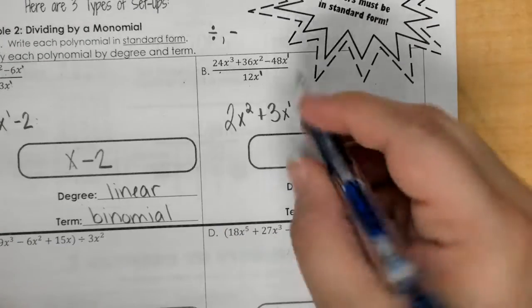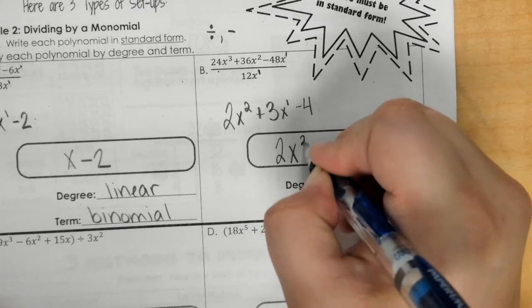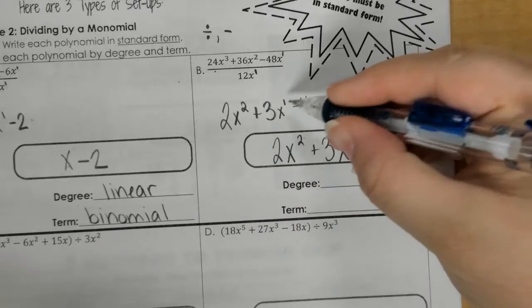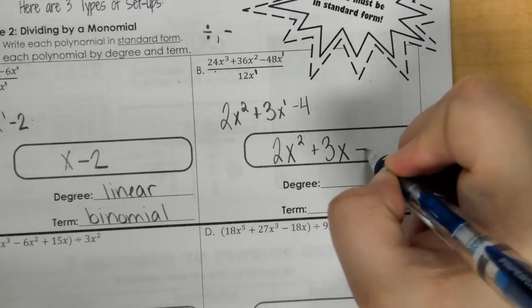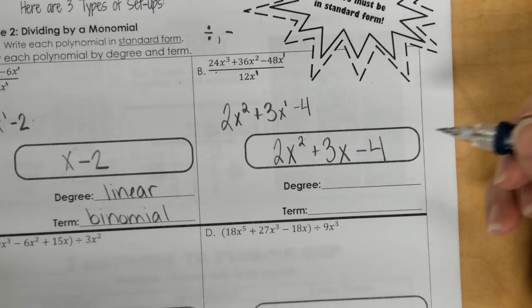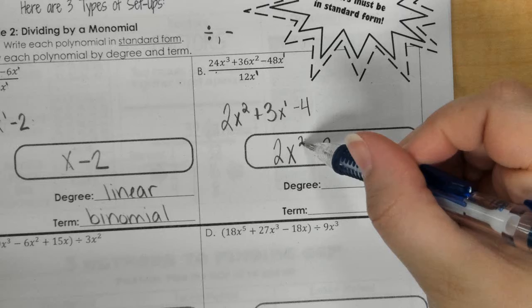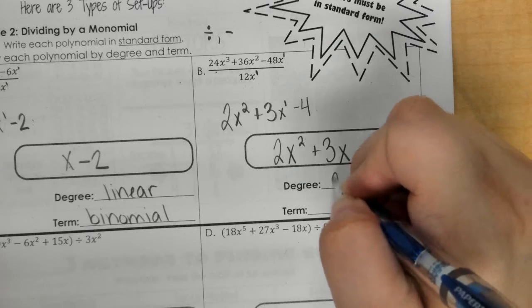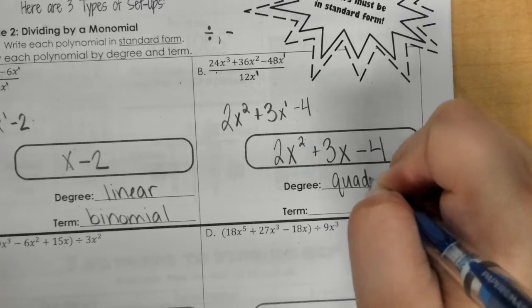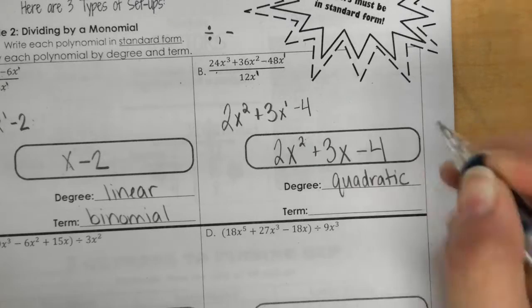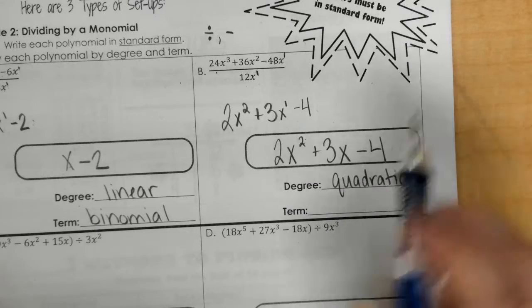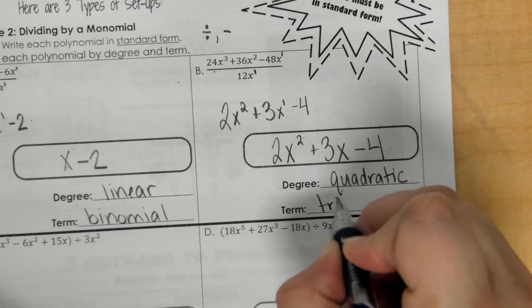So then I go through and rewrite my answer. Again, we don't need the little 1 on the x. By degree, we would say a 2 is a quadratic. And we have 3 terms, which is a trinomial.